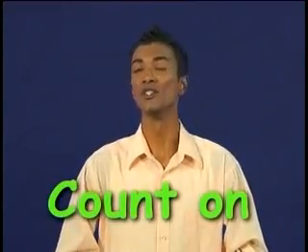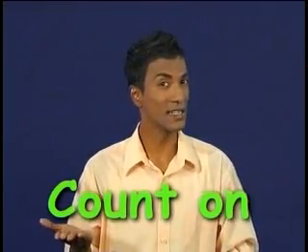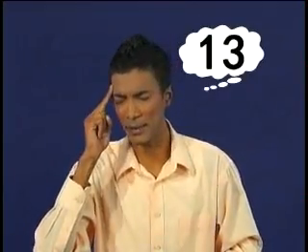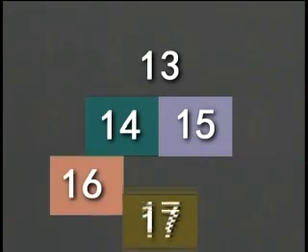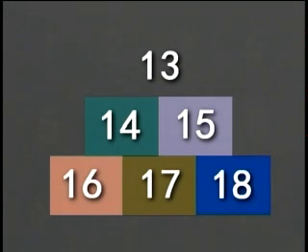Here are two numbers, 13 and 18. Let's count on from 13 to 18. We take 13 and hold it in our heads. Then we start counting on to 18. So after 13 comes 14, 15, 16, 17, 18. Very good. We counted on from the smallest number 13 to the biggest 18.